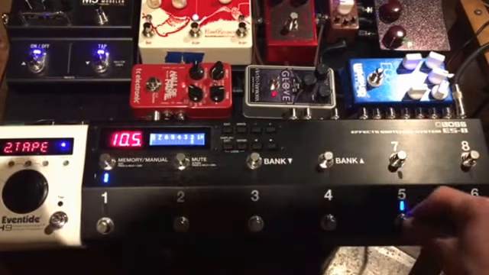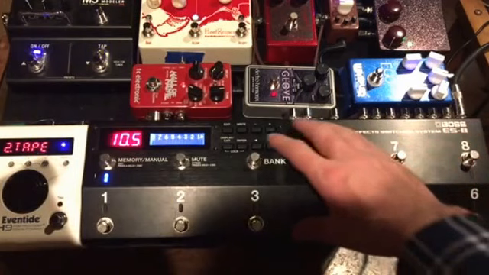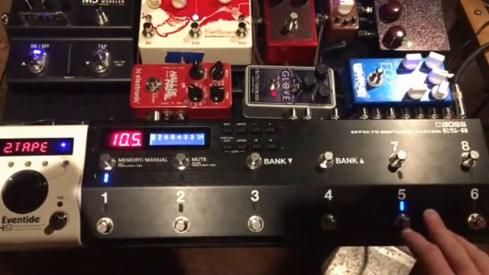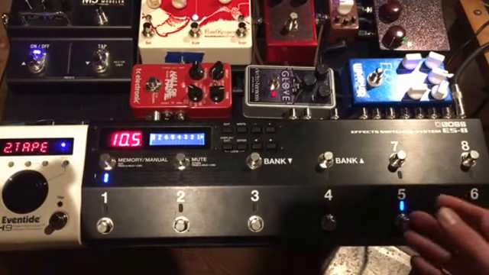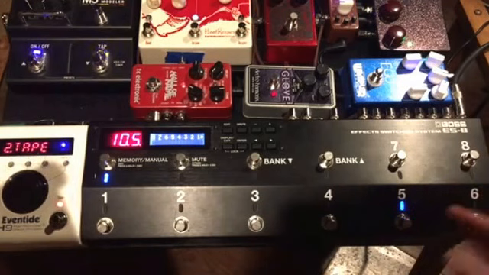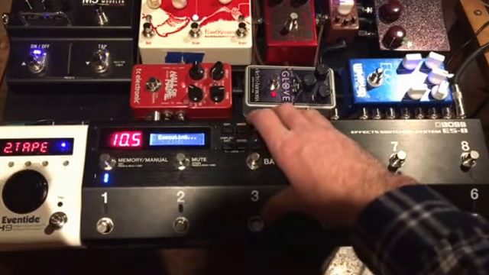Actually, let me do this. Take that off first, because if I write that with that pedal on, it's always going to be on. So if I go to that preset, the secondary function will be the first thing that comes on versus using it as a secondary function. So let me make sure I write that.